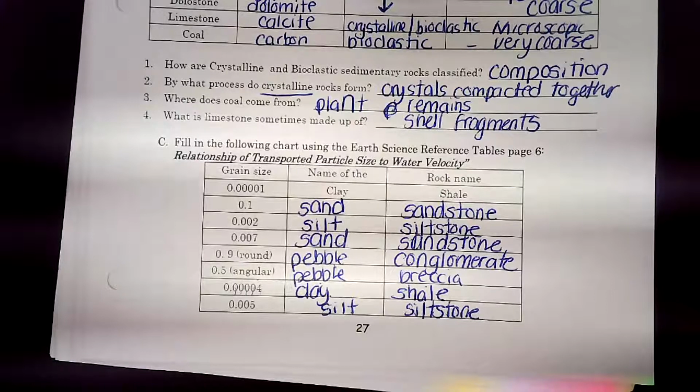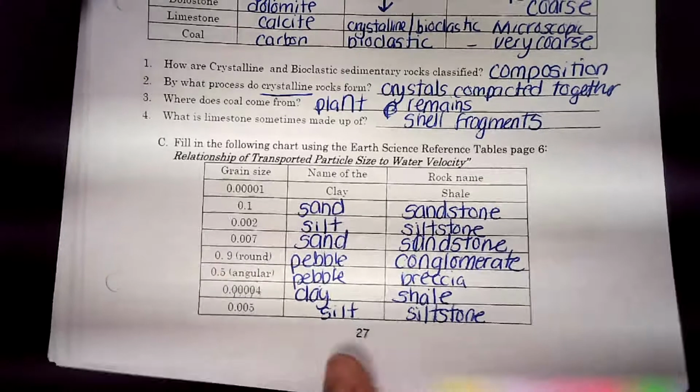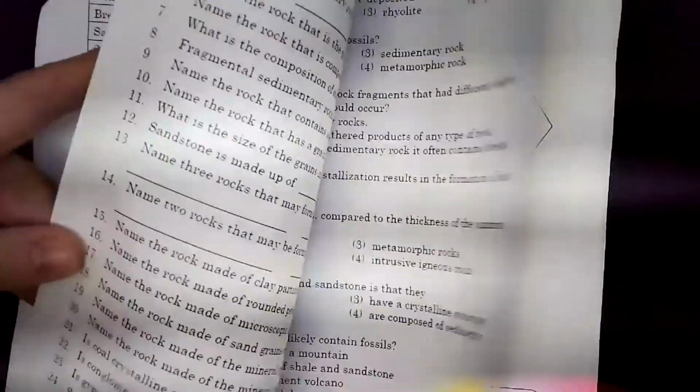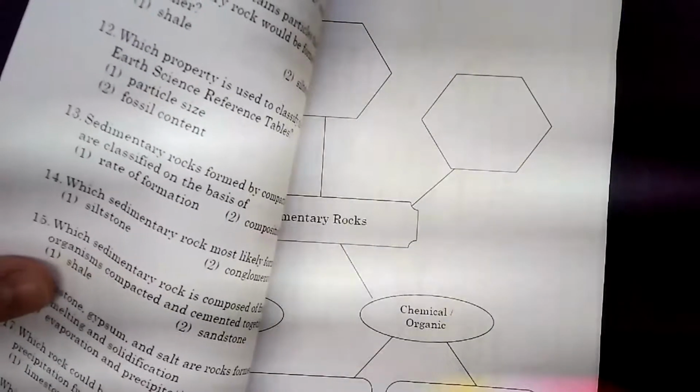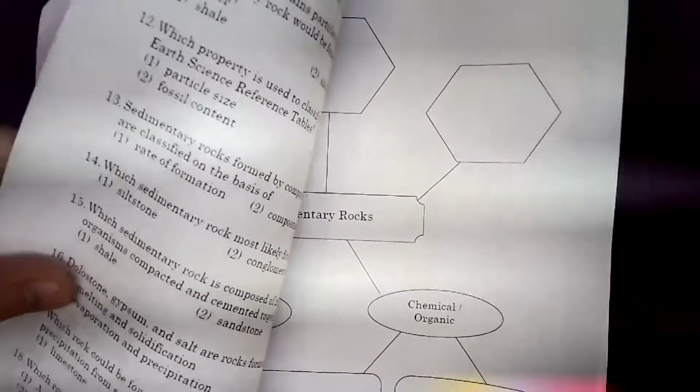Anybody want me to go over any of those? Anybody? I've gotten 2 no's, no yeses. All right. So there is more to practice with the sedimentary rocks. You'll see the next few pages are more questions. We're going to come back to reviewing that.